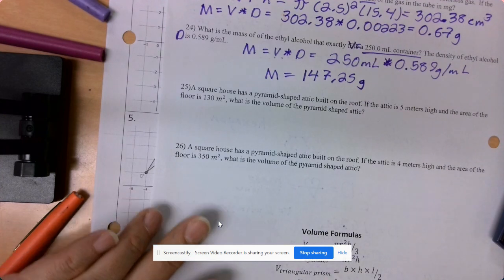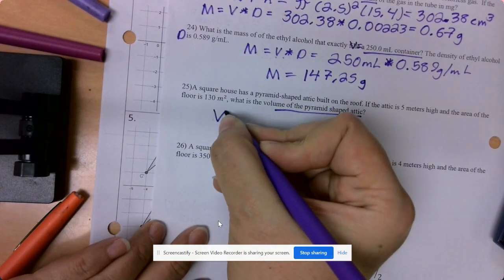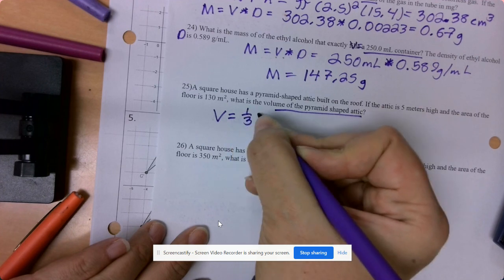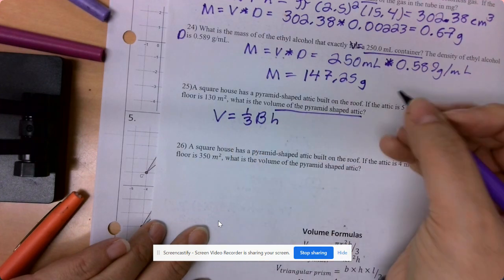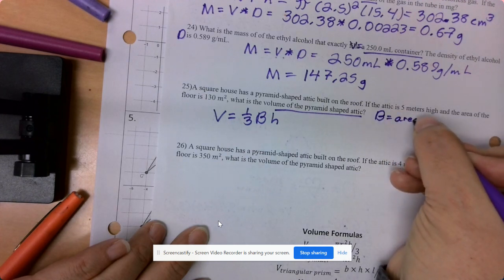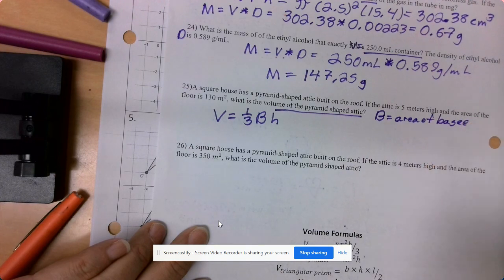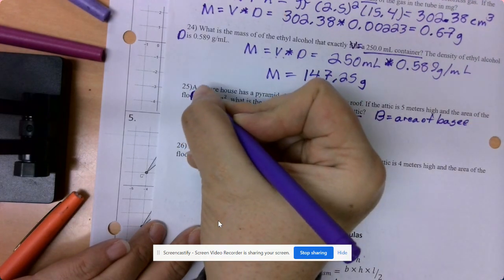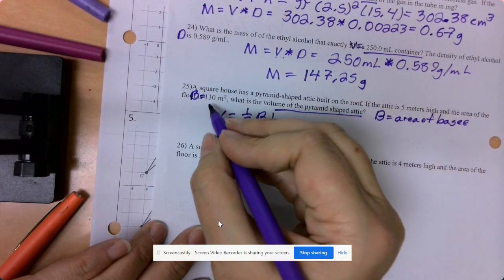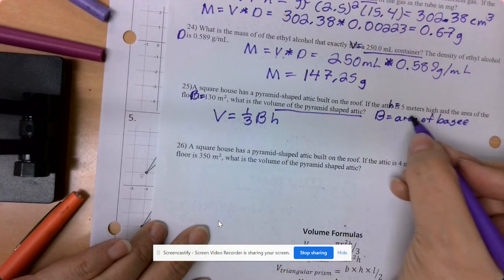What's the volume in the square pyramid of this attic? Okay, so volume, remember, is going to be 1/3 area of the base. Again, everybody, this is the area of the base. Okay, so this is the area of the base of the floor is 130. The height is 5.